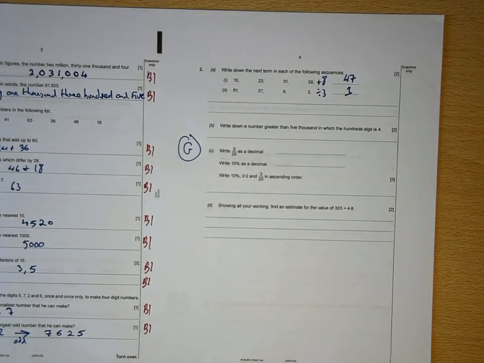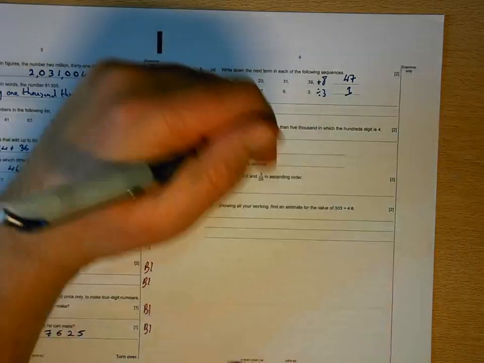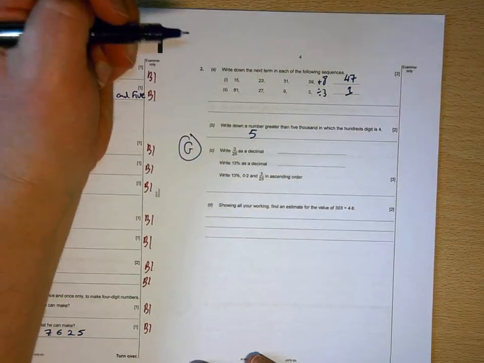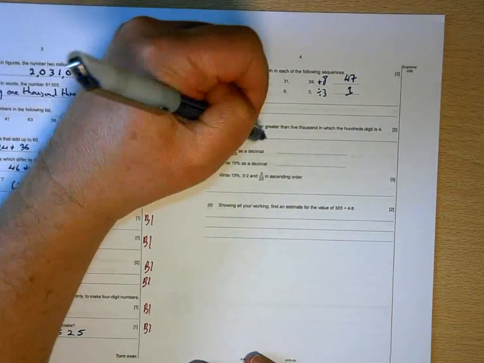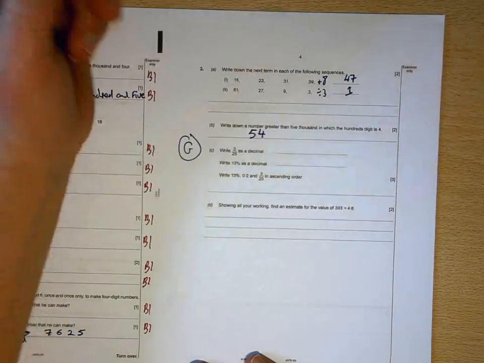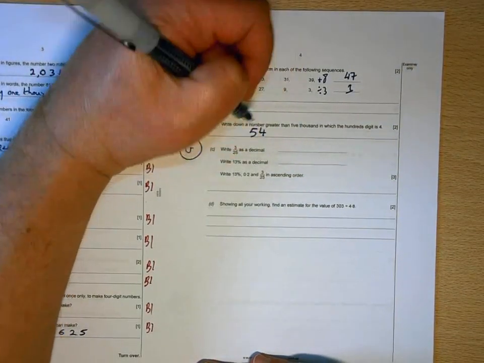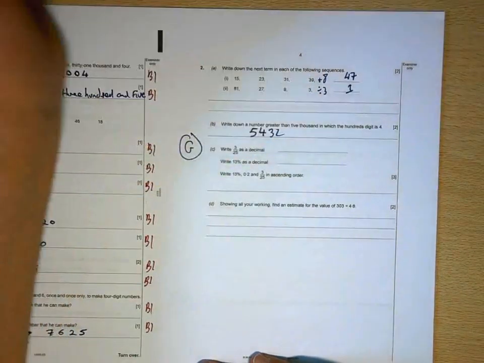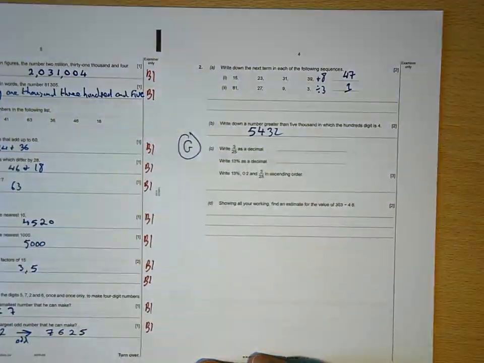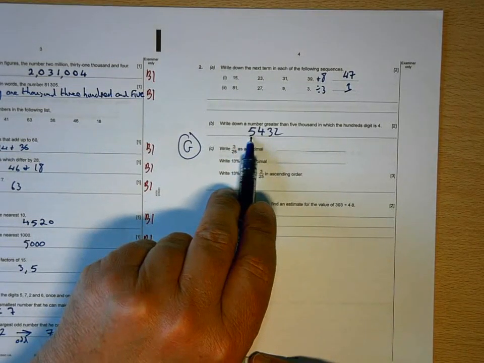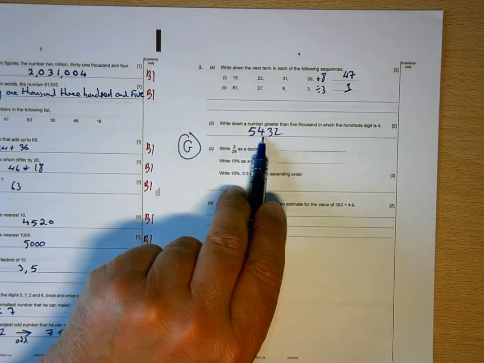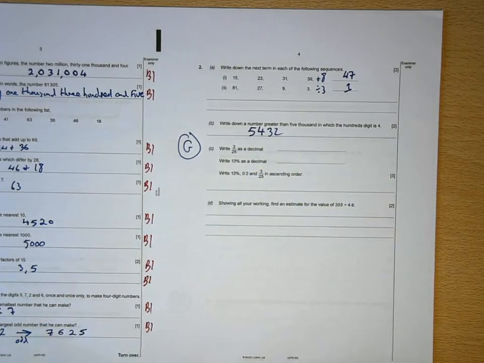Write down a number greater than 5,000 in which the hundreds digit is 4. So 5,400 and anything is going to satisfy that. So 5,432 will give you the right answer. Any value there, as long as it's bigger than 5 and so long as the hundreds digit is a 4.